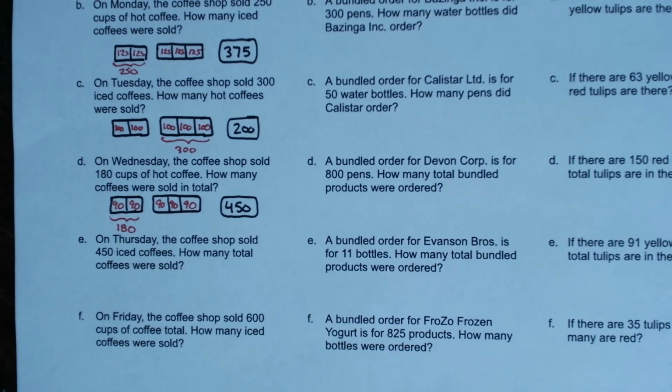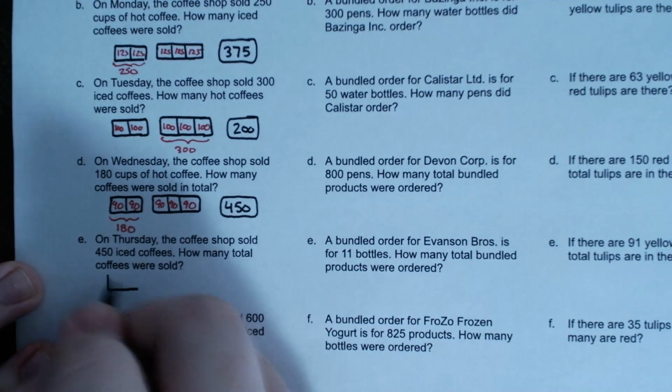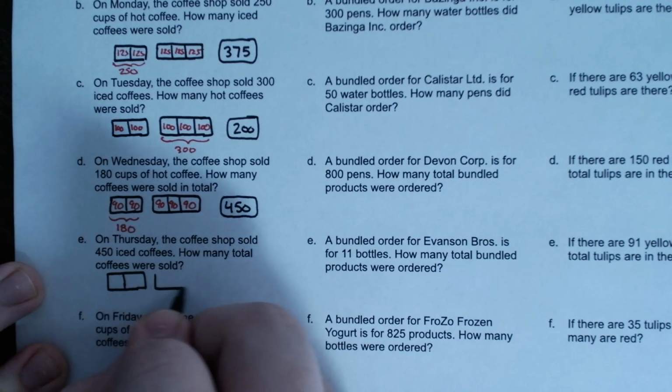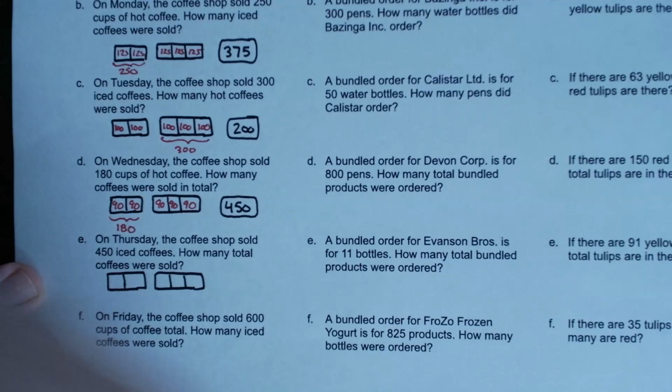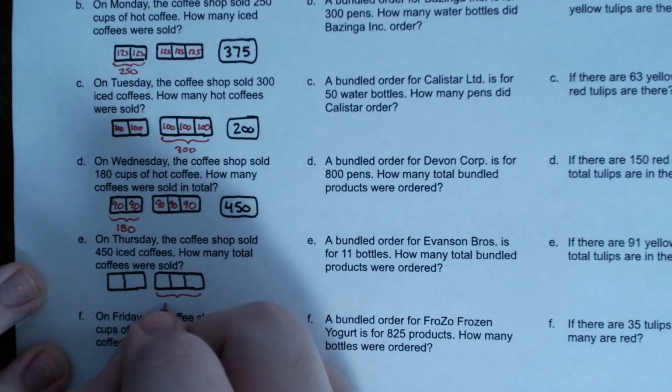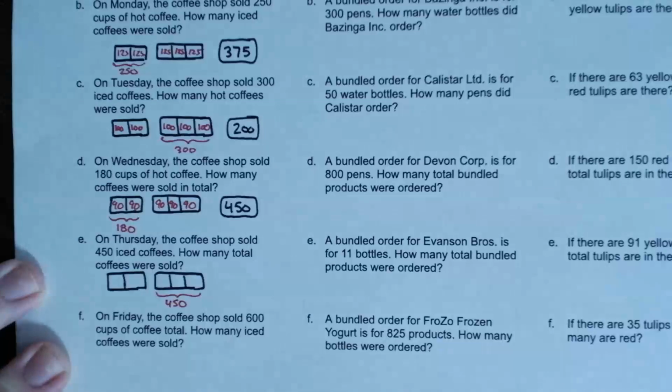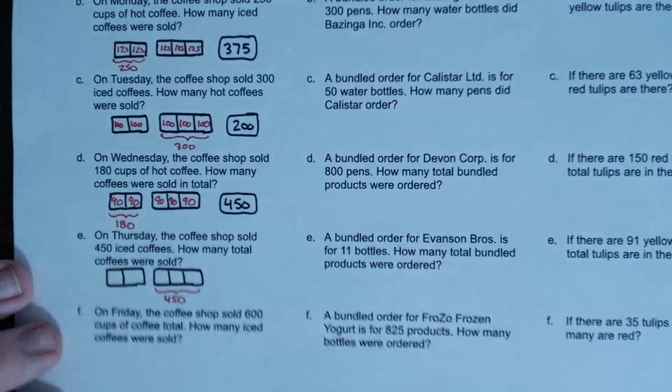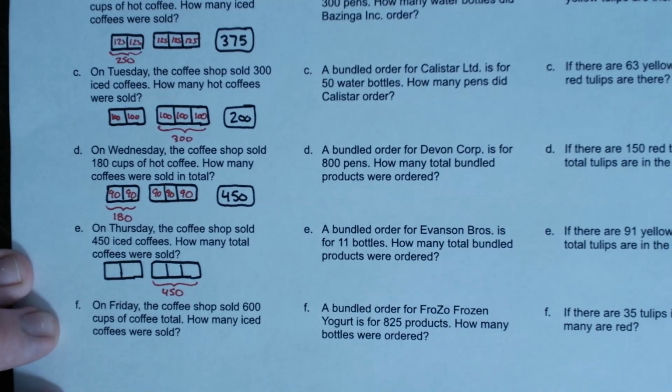On Thursday, they sold 450 iced coffees. Thursday, they're really selling some iced coffee there.